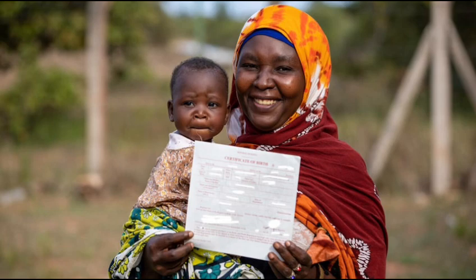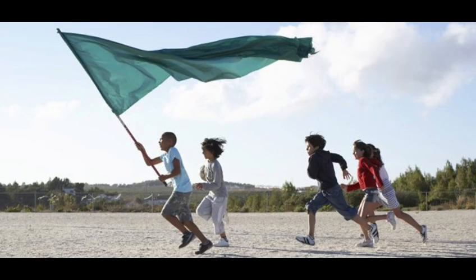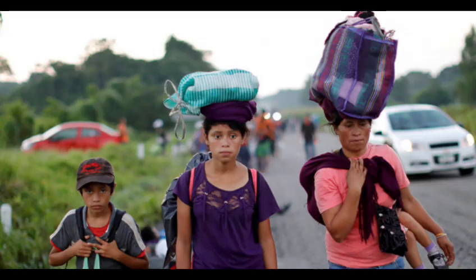Some people get nationality because they were born in a place, others because their parents have that nationality, and some people are not recognized by any country. This is a history of how nationality works and why it is still one of the most important ideas in private international law.